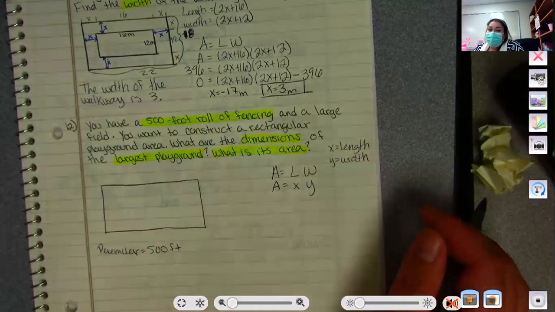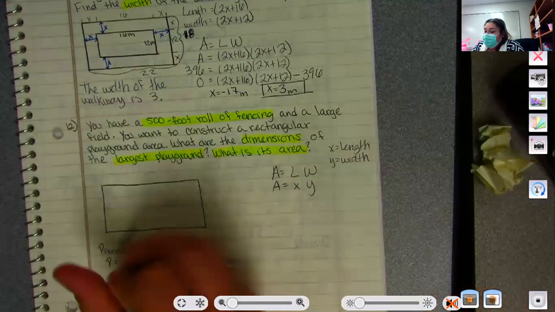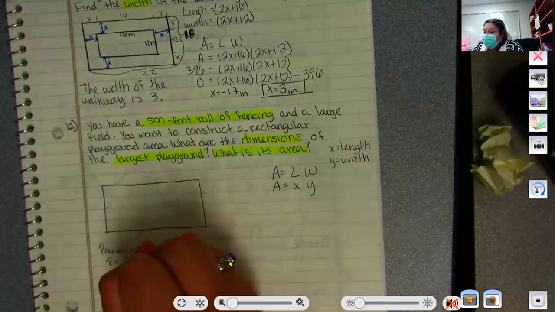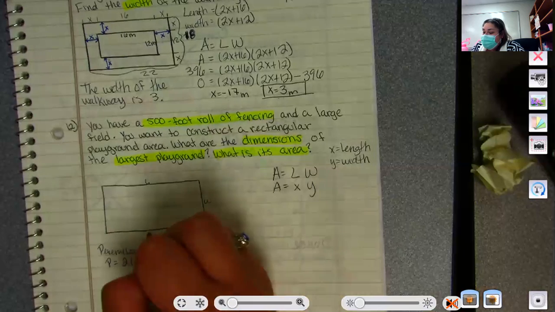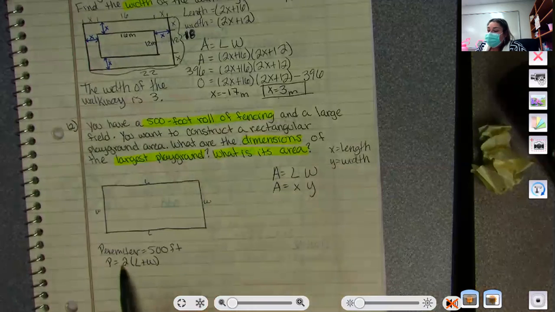Okay, so then what does that mean? Well, what is perimeter and how do we find it? Well, we know what perimeter is. Perimeter is double your length plus your width, right? We know where that comes from. We have length, width, length, width. So we have length plus width plus length plus width, which really just means we have 2 of length and width, okay?